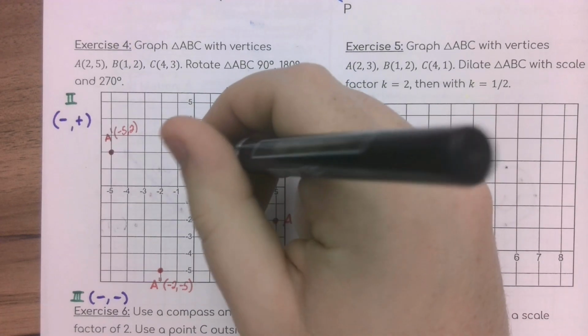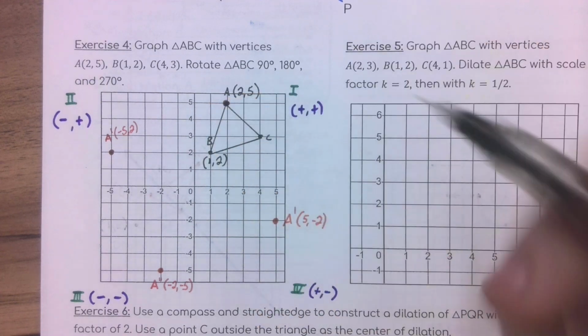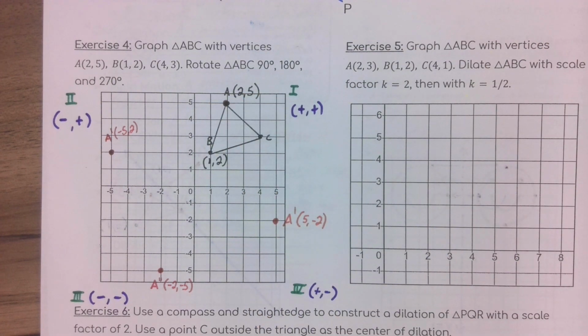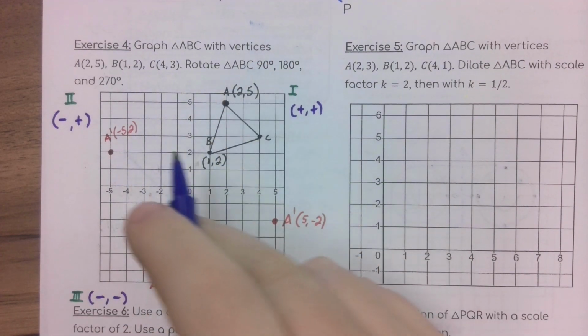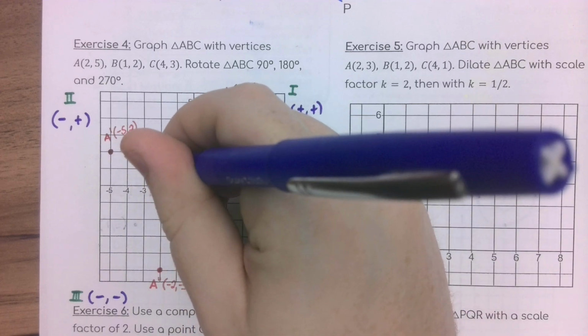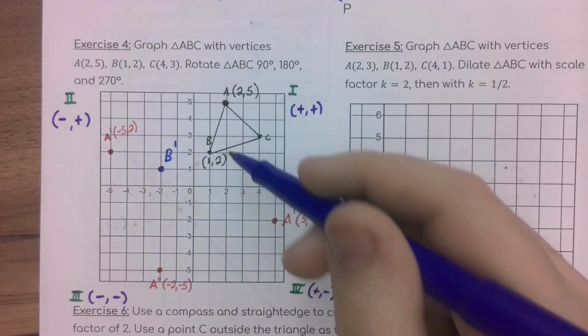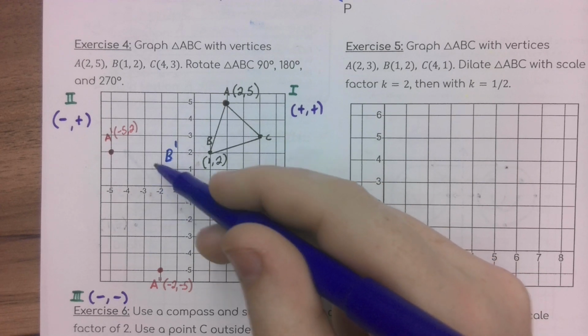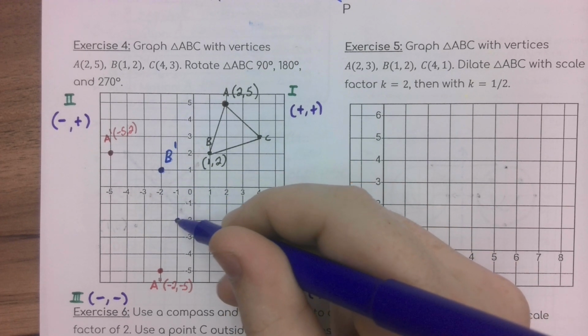Hopefully you've had a chance to try this one out. If point B is originally at 1, 2, then point B prime is going to flip 1 and 2, because we're rotating 90 degrees, to be at negative 2, 1. If we flip it again, instead of negative 2, 1, it'd be negative 1, negative 2.